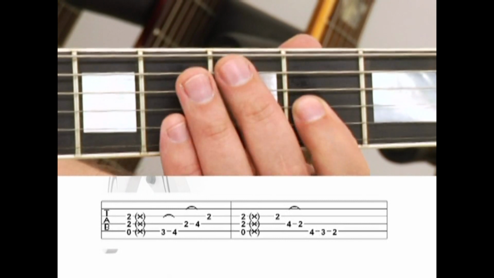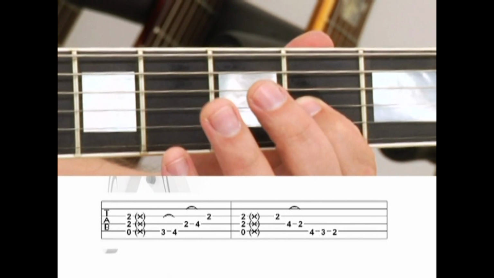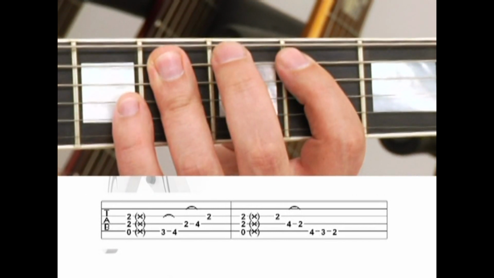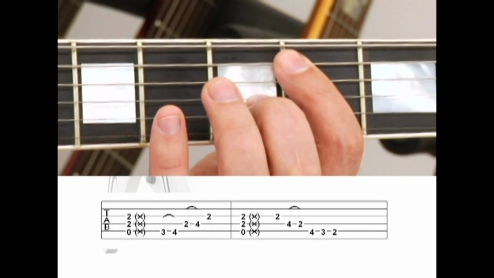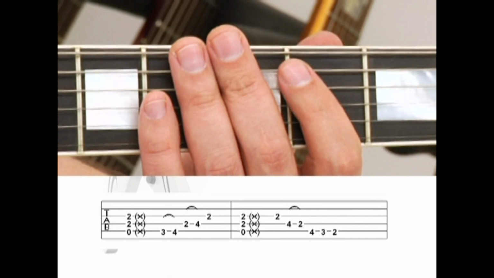To return, play A5 and mute, 3rd string 2nd fret, and 4th string 4, pull to the 2nd fret, to the 5th string 4, 3, 2. For the practice tempo, we'll play this A rhythm once, followed by the E rhythm.